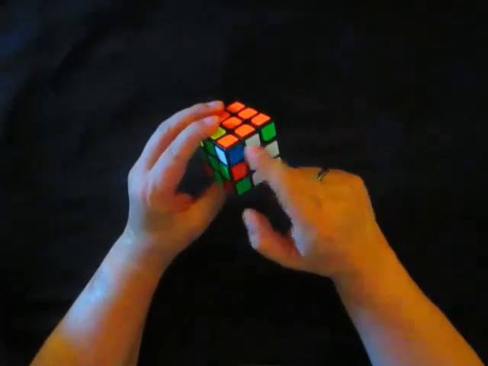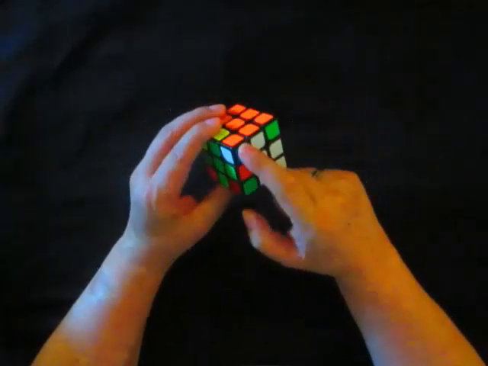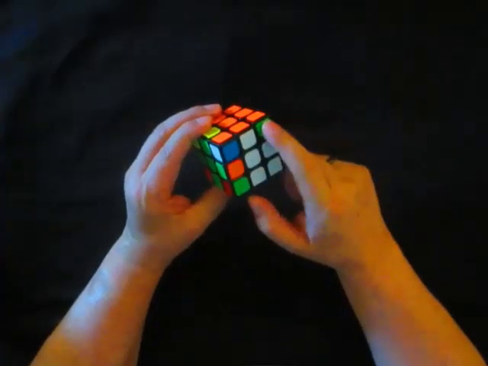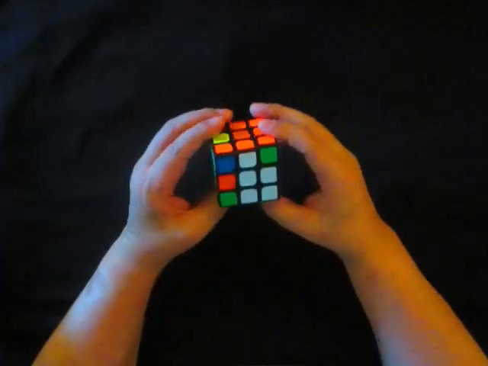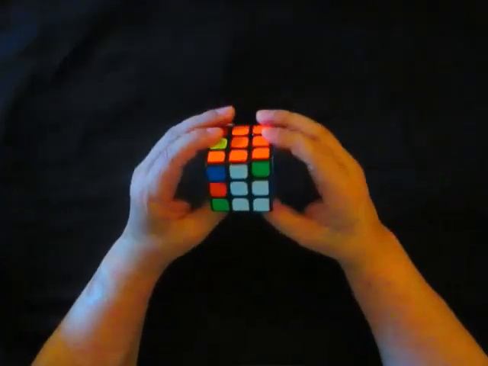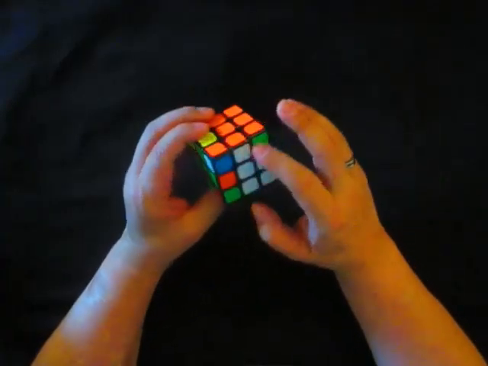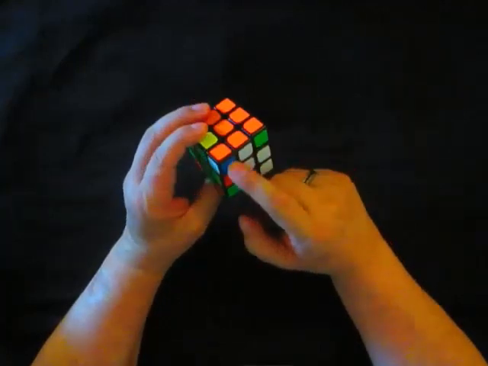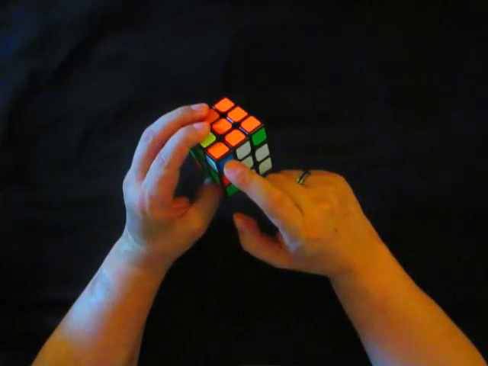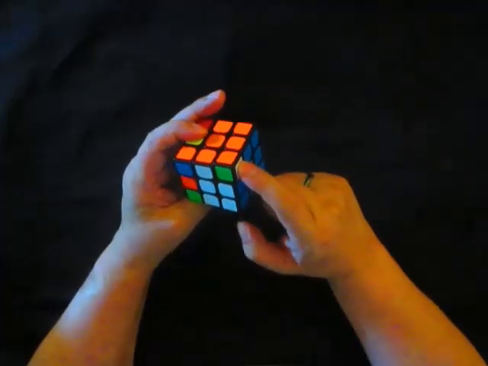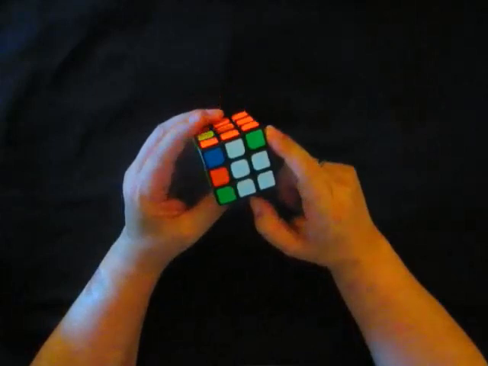This piece goes here, this piece goes here, and this piece does a diagonal and goes here. All right, so in one move, we can put our piece into its correct spot and it'll be solved.